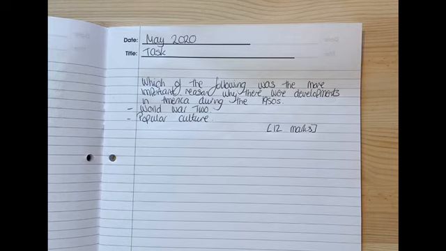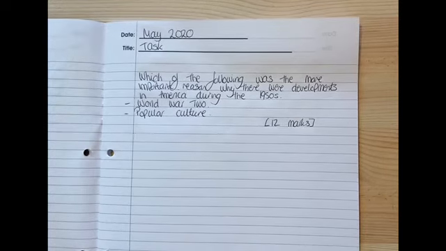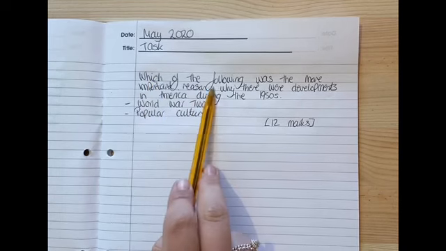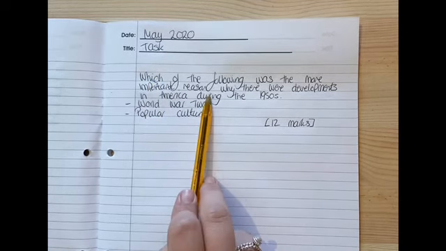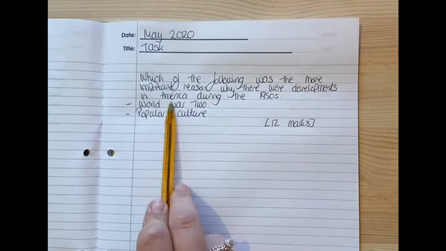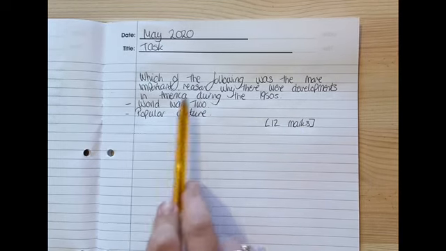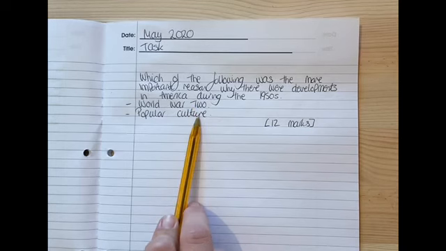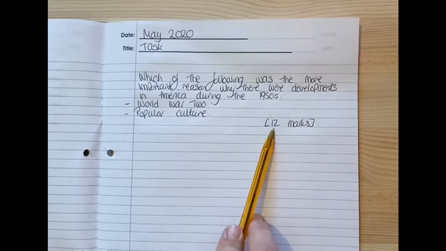But what I do want you to do, and this is compulsory, please make sure you do this as part of your learning this week, is to have a go at this question. So which of the following was the more important reason why there were developments in America during the 1950s? World War II or popular culture? And it is 12 marks.